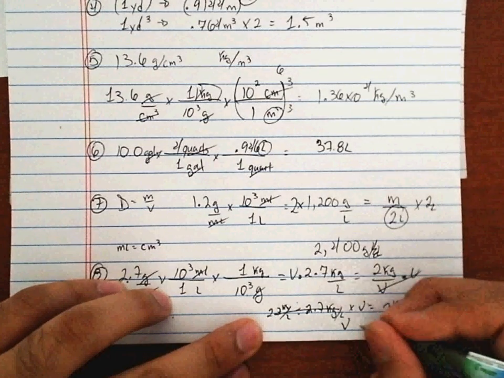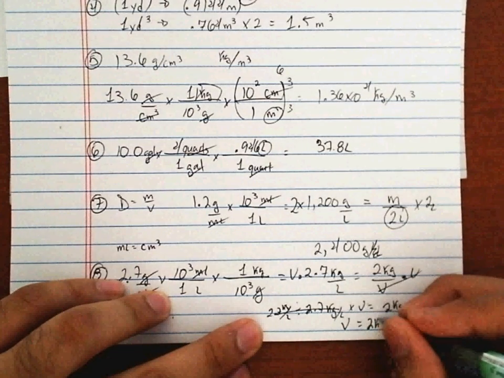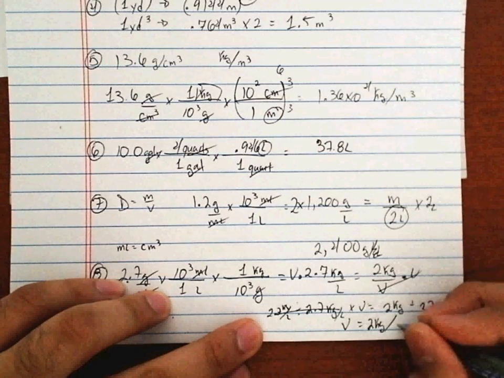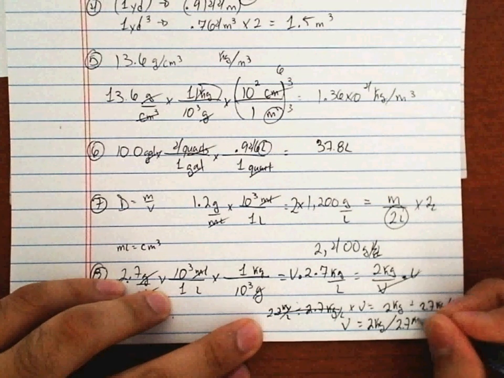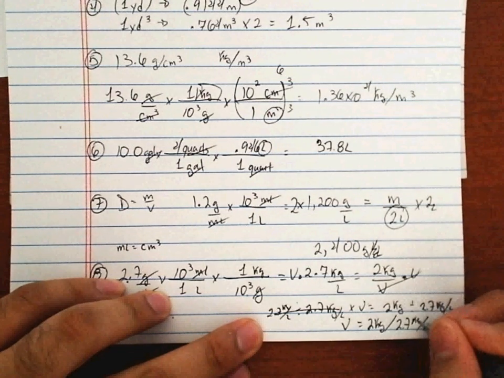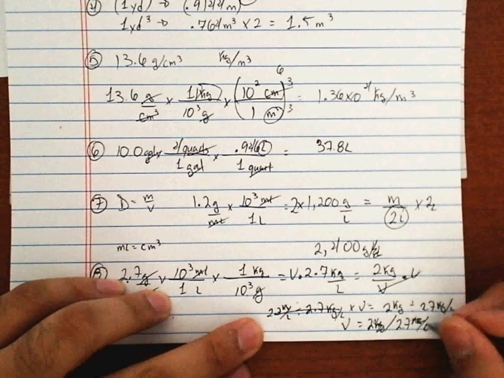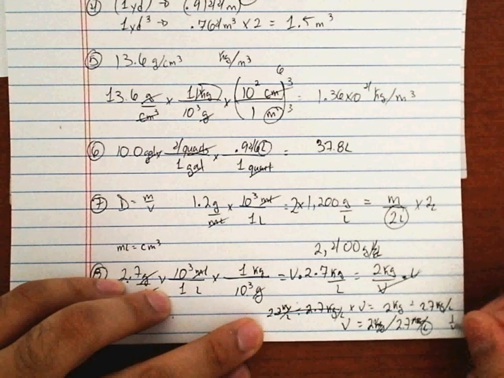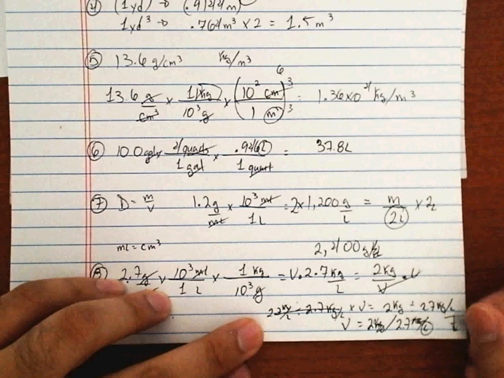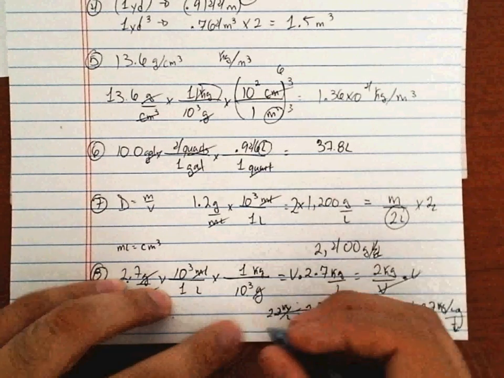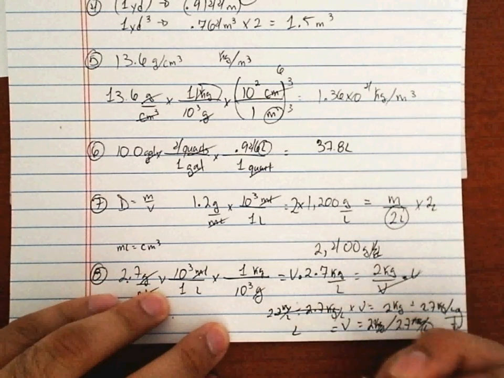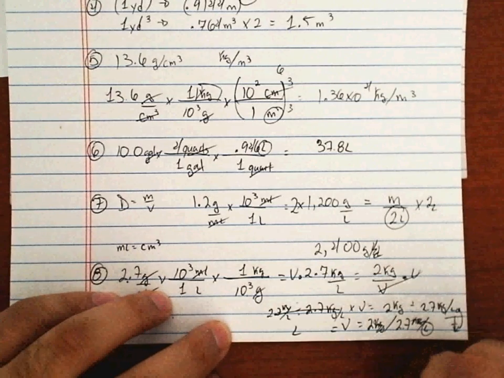So now this cancels out. I'm left with the volume equaling 2 kilograms divided by 2.7 kilograms per liter. Kilograms cancel out. And I'm dividing by it, so it's going to do a reciprocal. So now my answer is going to be in liters.